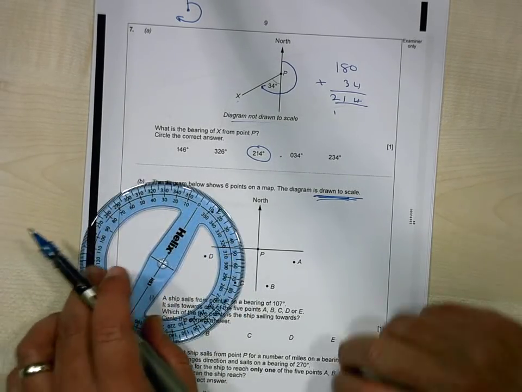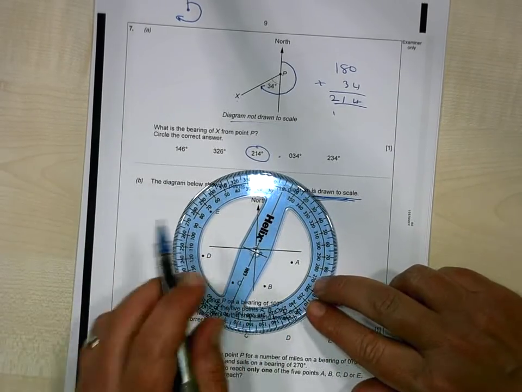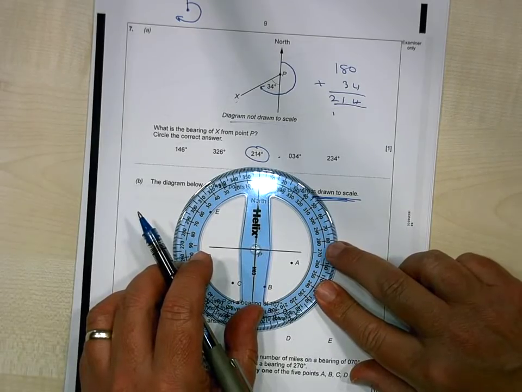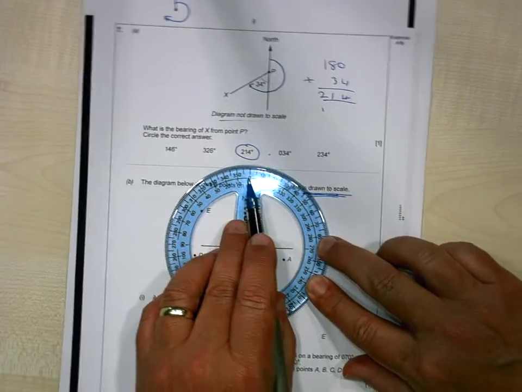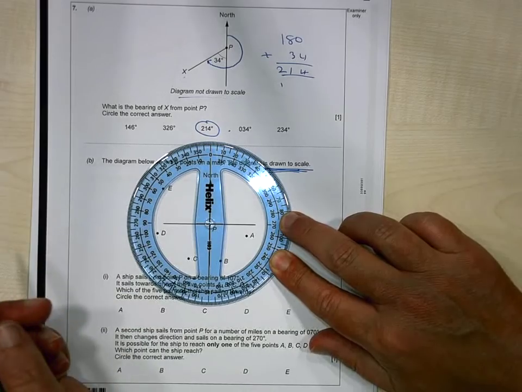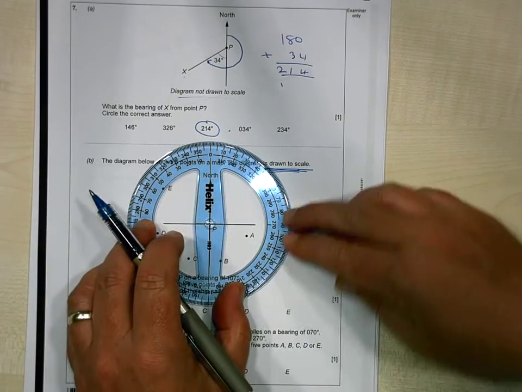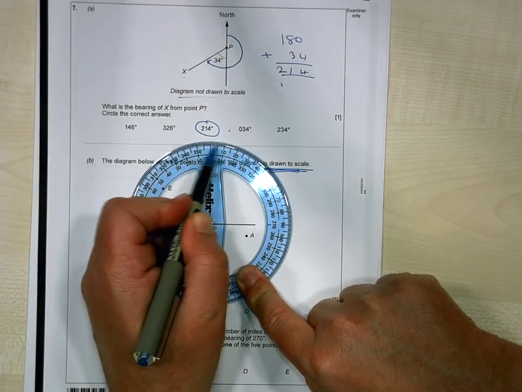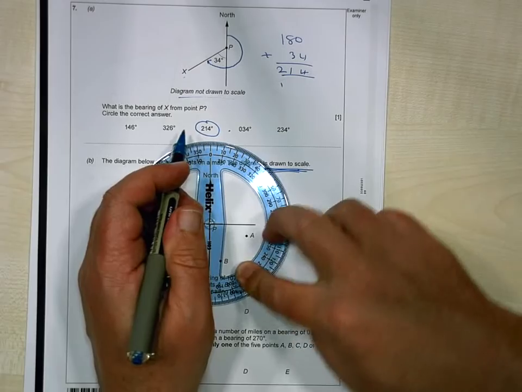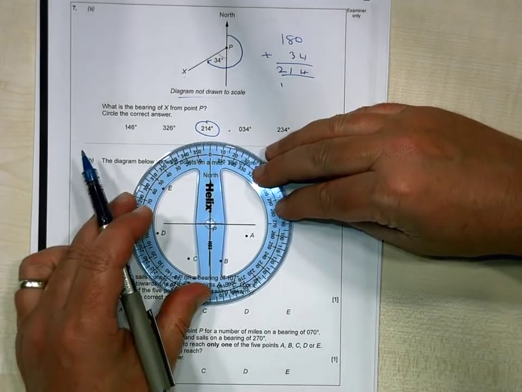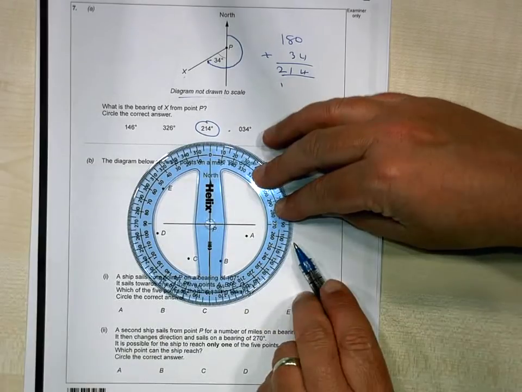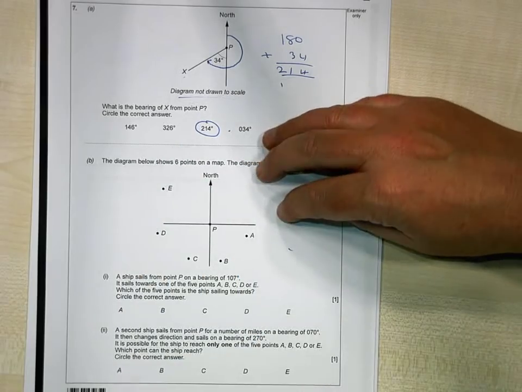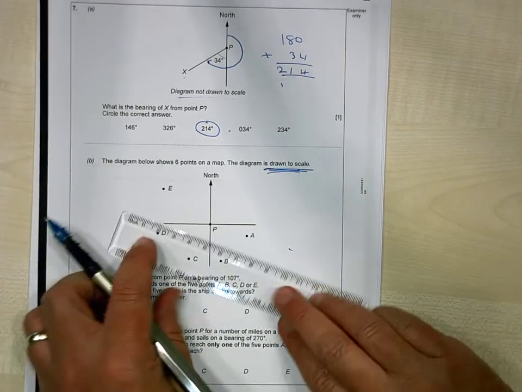So, from P, we put the center of the measurer on P, and we line up the 0 with north. So there's my 0. Lined up with north, and I'm turning through 107 degrees, and you have to go in the clockwise direction, so it's the outside scale to 107. There's 100, there's 110, there's 107. So I can see it's going through A.